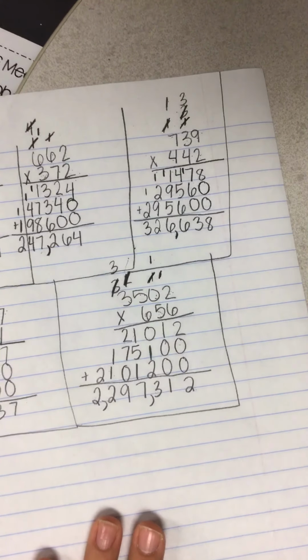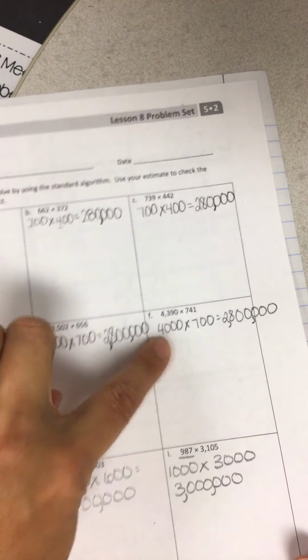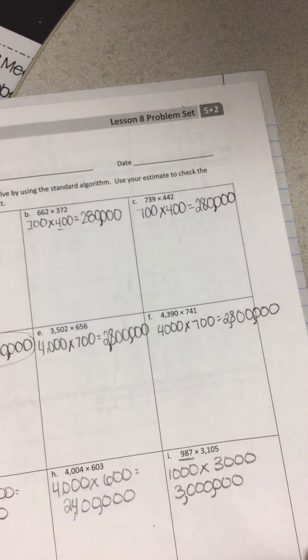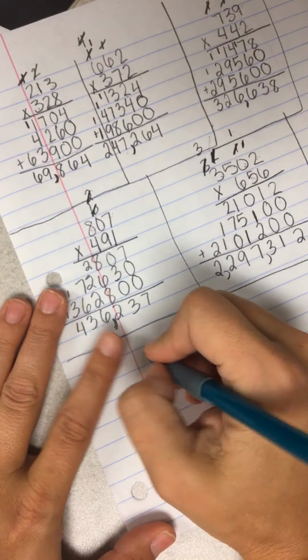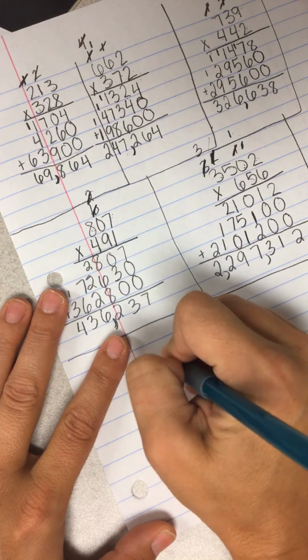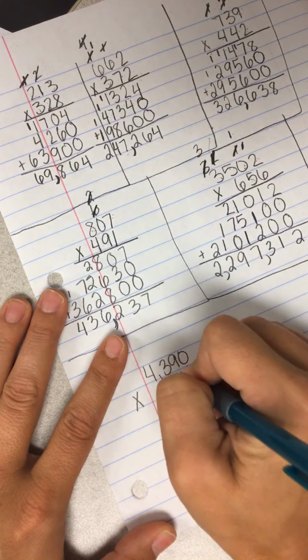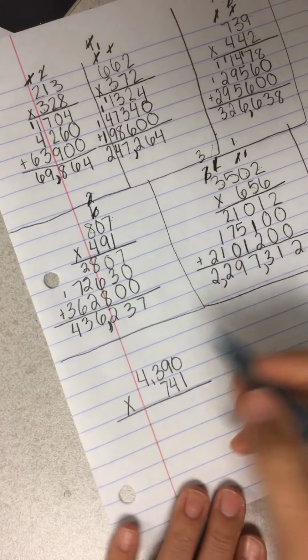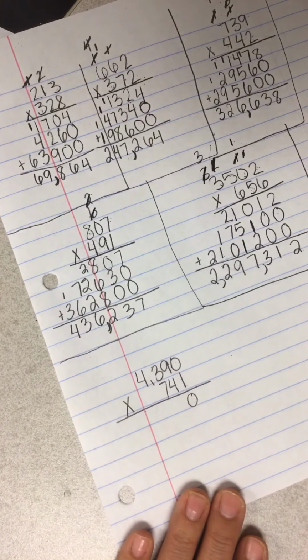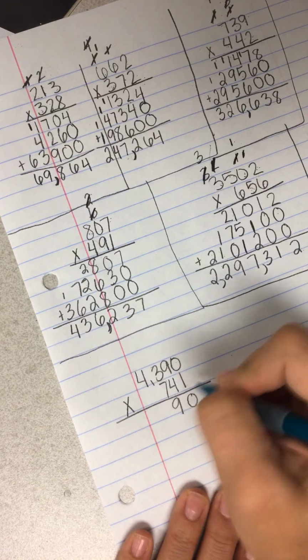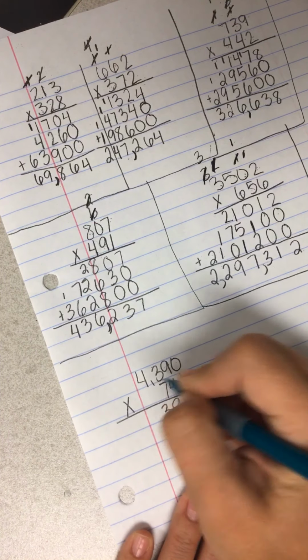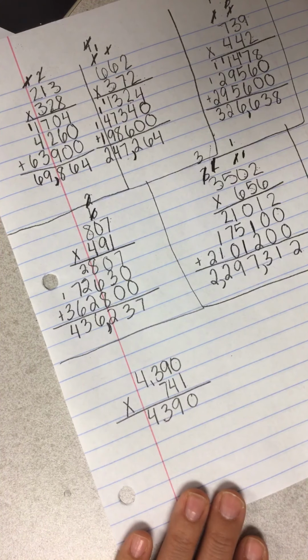So now we're going to do letter F, which is 4,390 times 741. So I'm going to do 4,390 times 741. All right. 1 times 0 is 0. 1 times 9 is 9. 1 times 3 is 3. 1 times 4 is 4. So nice and easy on that one.